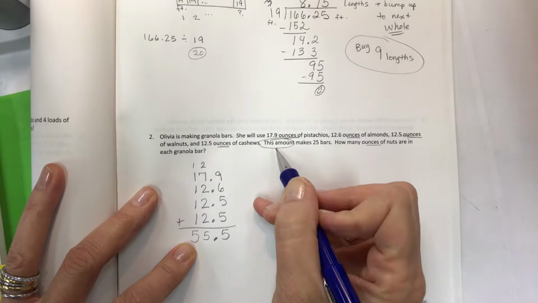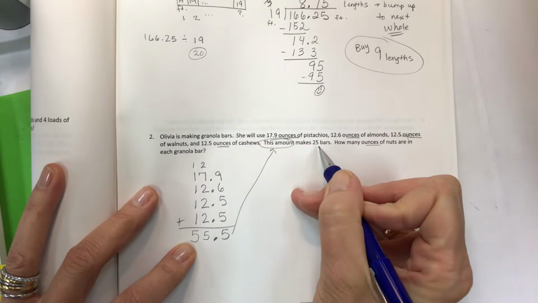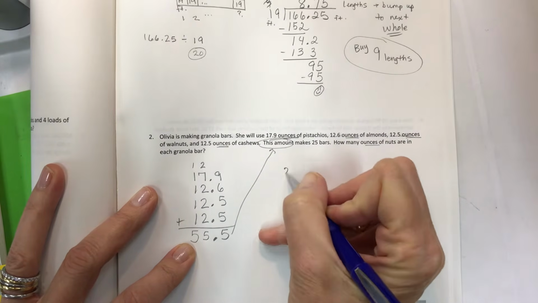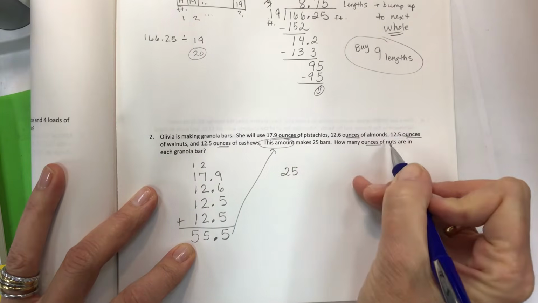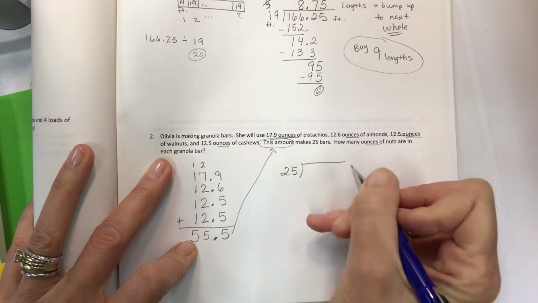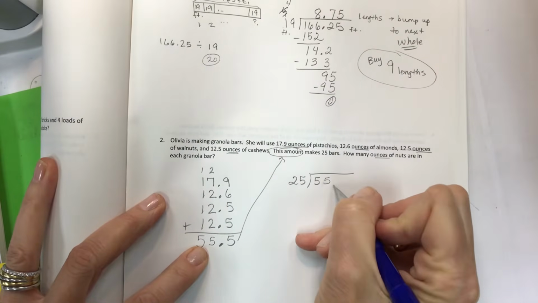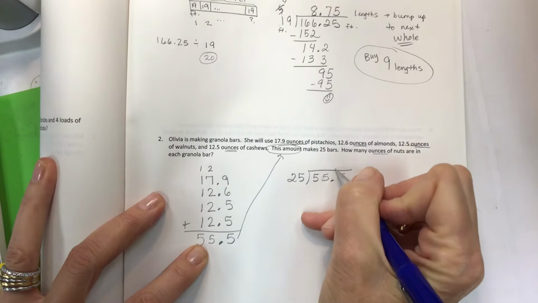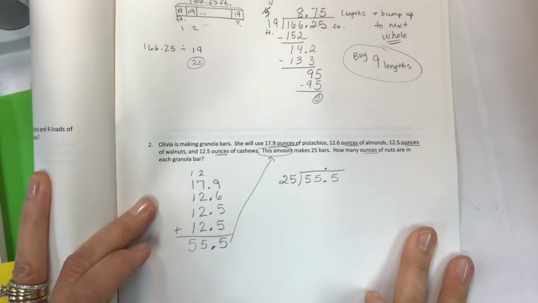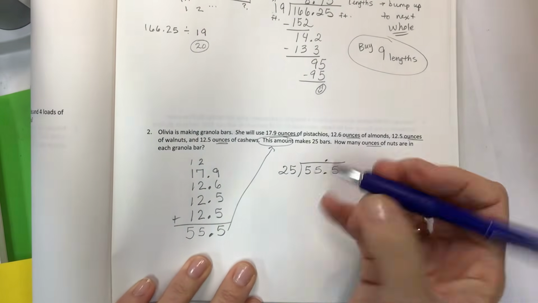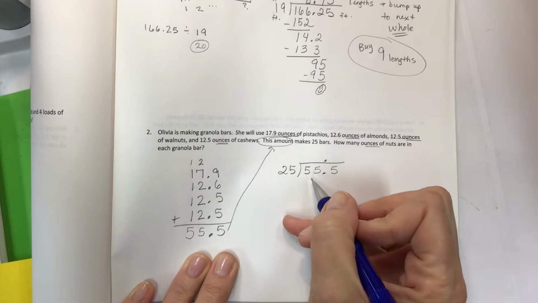And so this amount makes 25 bars. So we have 25 bars. How many ounces of nuts are in each granola bar? We're going to take our 55.5, decimal up. It totally matters. You don't want to leave it incorrect. And you want to divide by your 25.